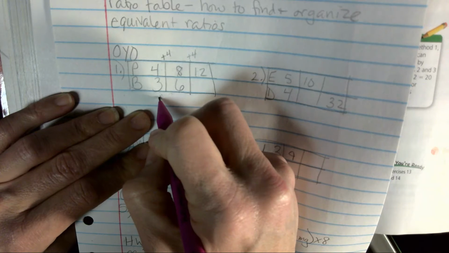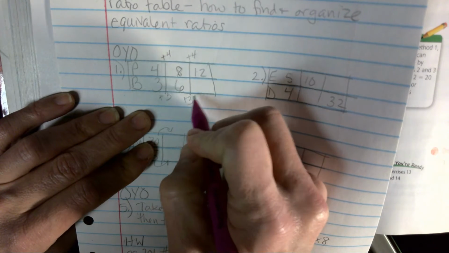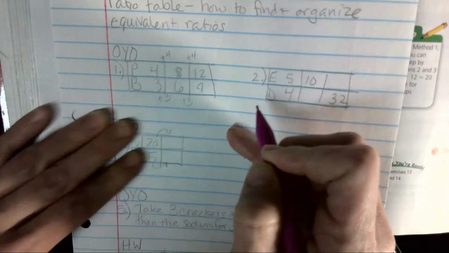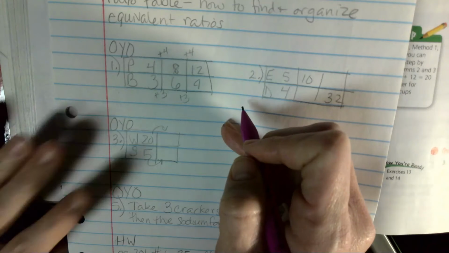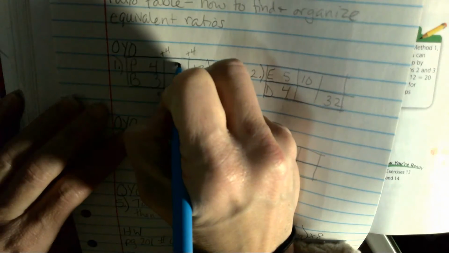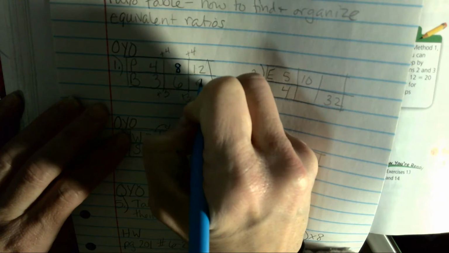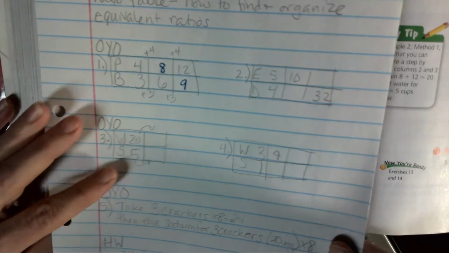3 plus 3 is 6. 6 plus 3 is 9. So there are our equivalent ratios. I guess maybe I should be putting answers in a different color. So here's that and that. Okay? On your own, number 2.